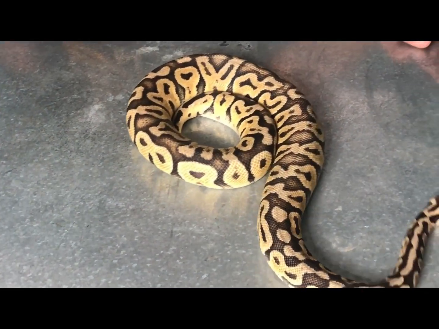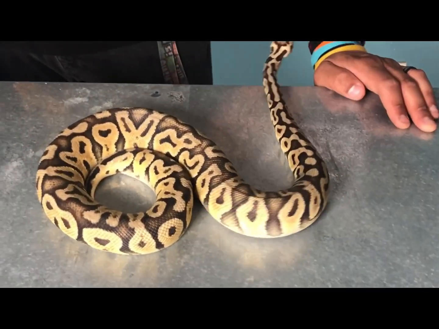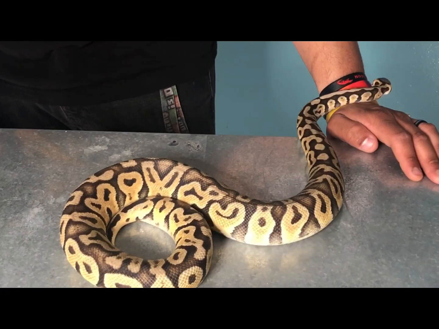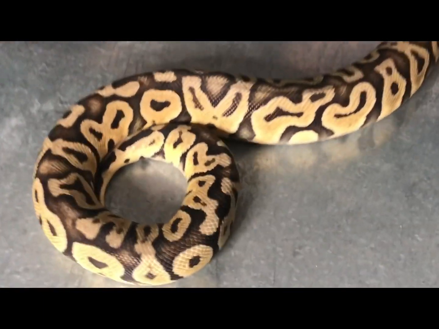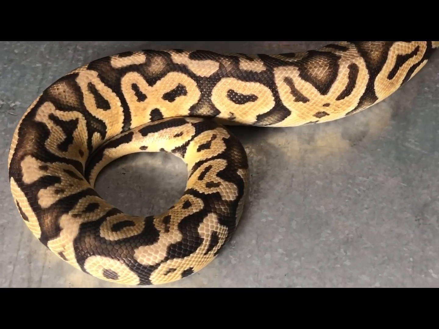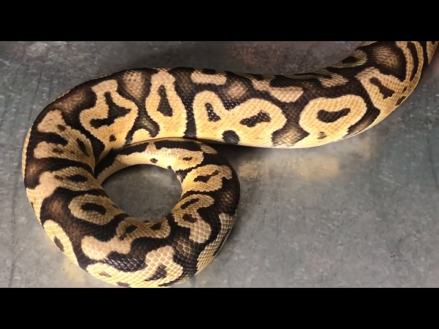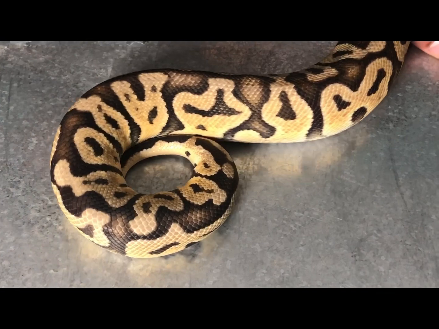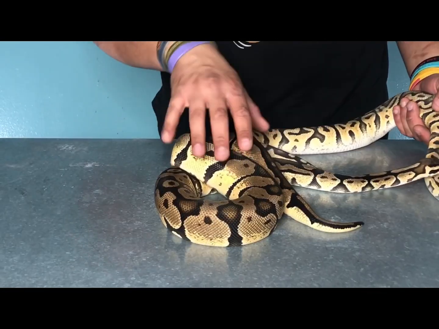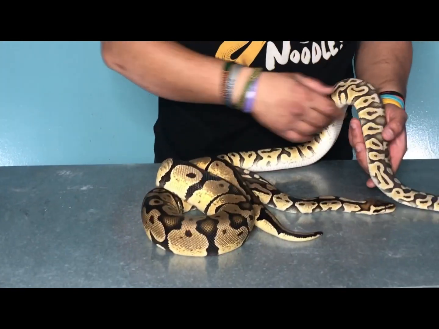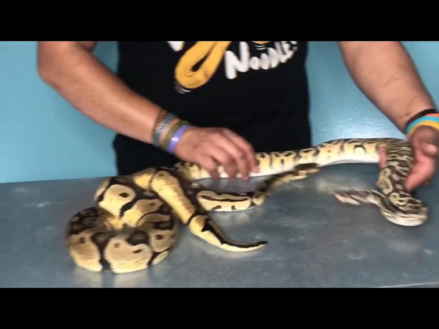So this is the super pastel. What that technically means is that this is the homozygous phenotype of the pastel gene. But we call that a super pastel in the hobby, in the trade, and then the pastel is the regular codom, or incomplete dominant, of this. So we have a pastel and a super pastel.